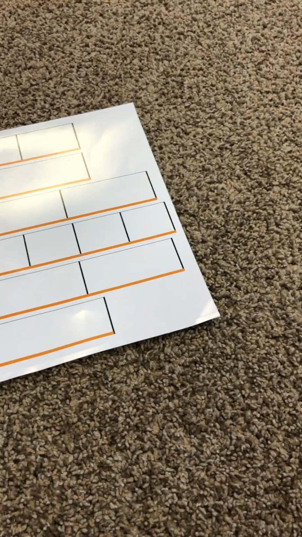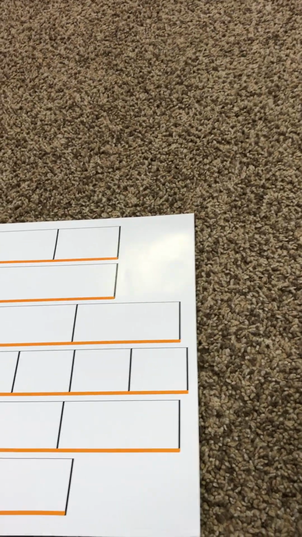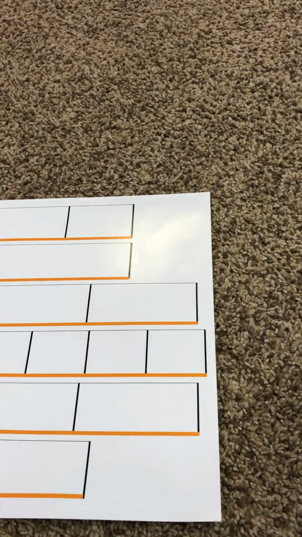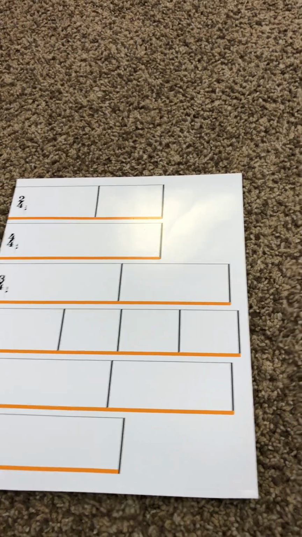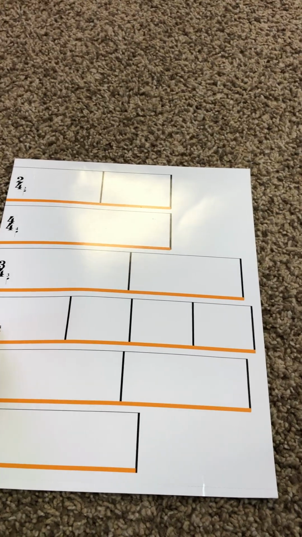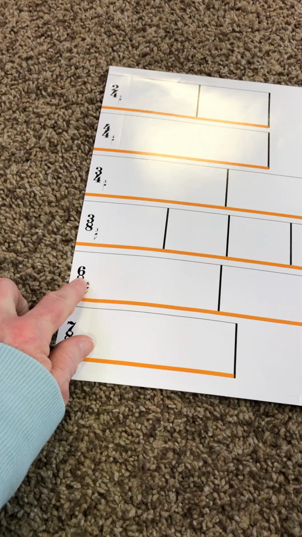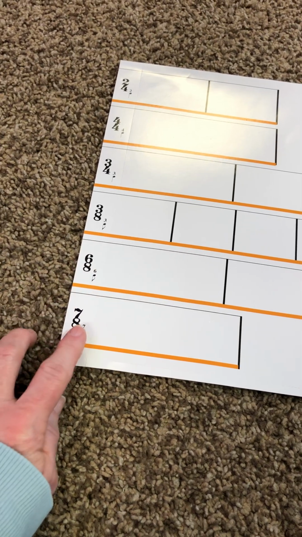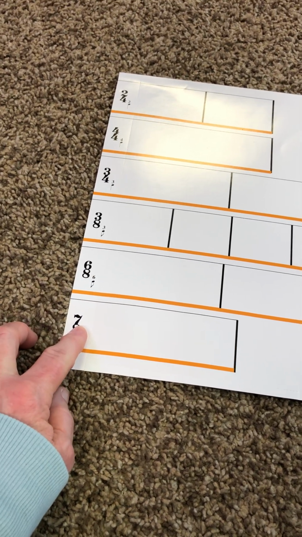How many notes it means in each bar? It's not how many notes, it's how many beats. Beats. Right. So they're going to need 3 beats in every measure. The 6-8, you're going to need 6 beats in every measure. And the 7-8, you need 7 beats in a measure.